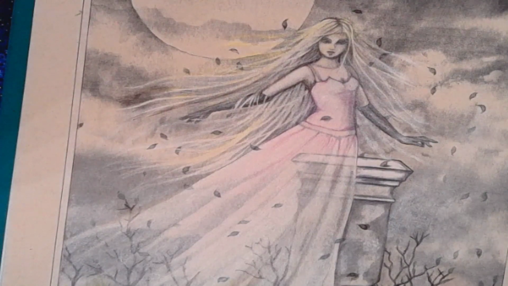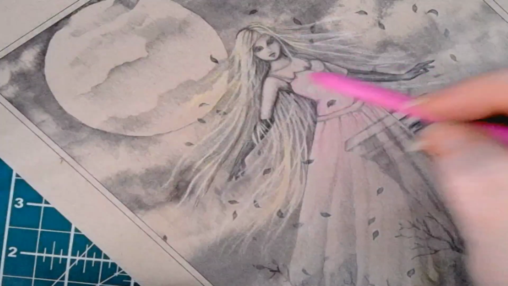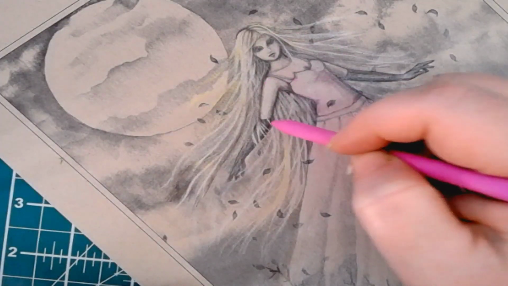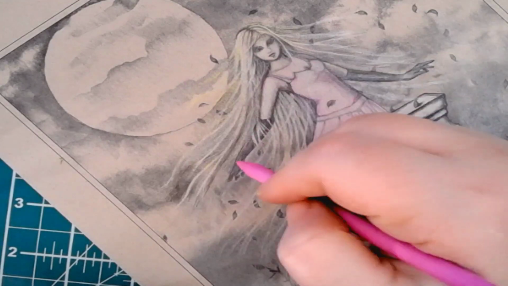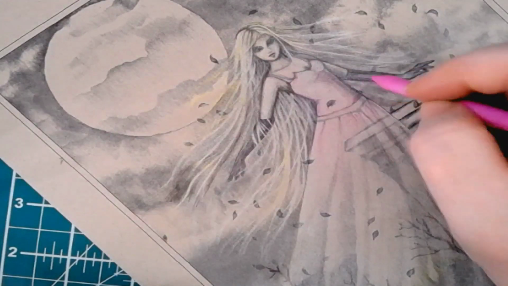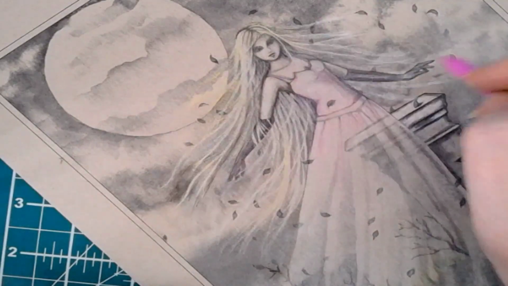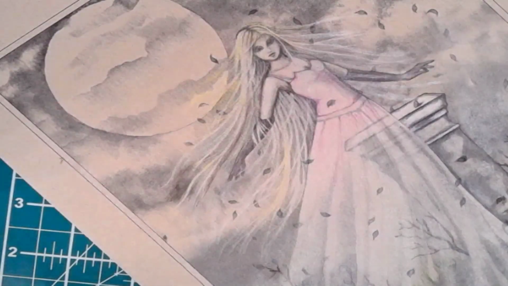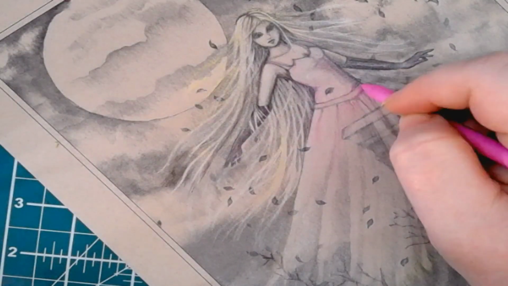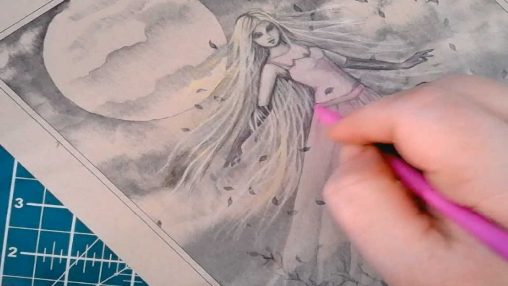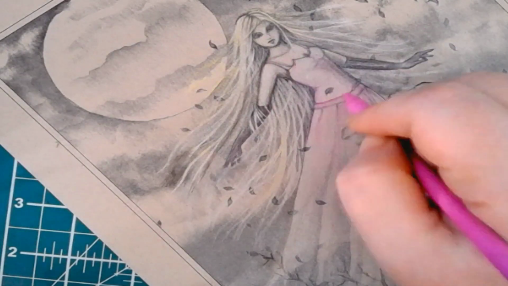Alright, so I'm going to take a look here, and we're going to take a little bit of this pink. We're just going to put a little bit of pink, I think, in those gloves. Not a lot, just enough to show that they were a color at one point. And same with down here on her skirt. Just enough to show that it was a color at one point.